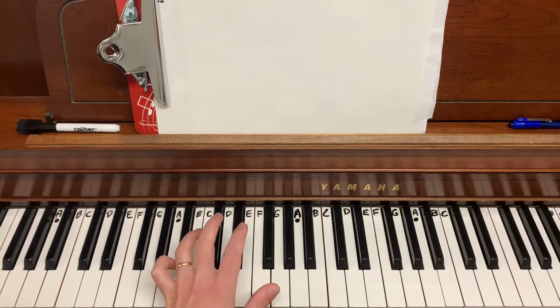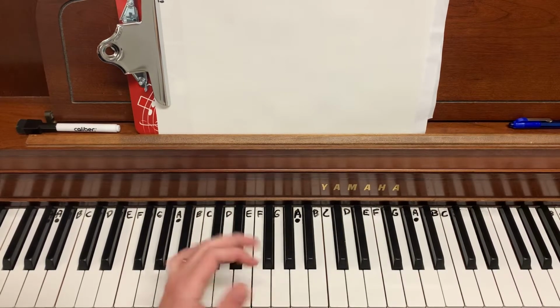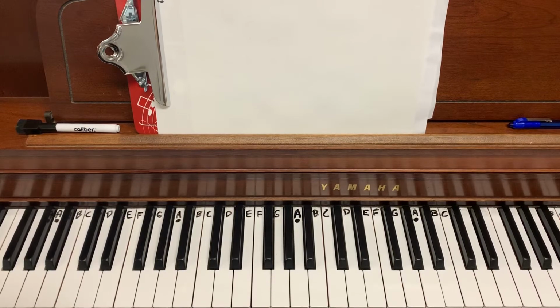So everything I was doing in the left hand was just chords. But the music sounds a lot fuller and richer that way. So how do we make a chord?